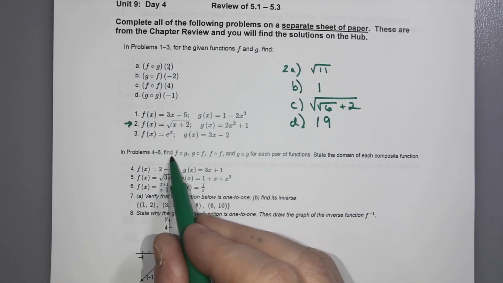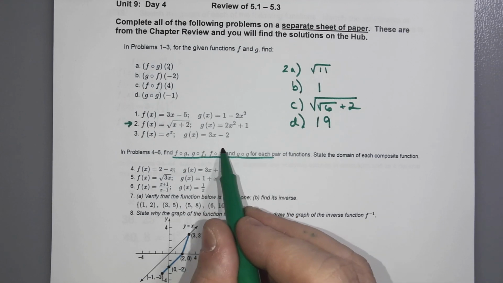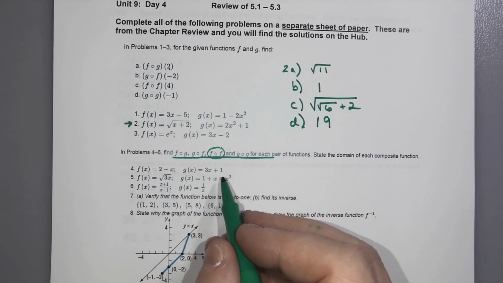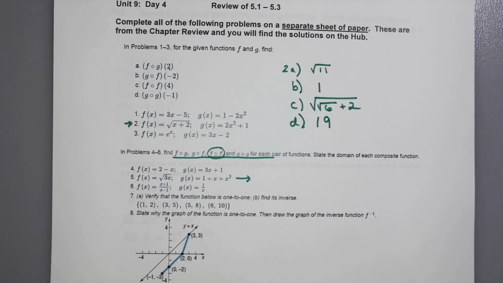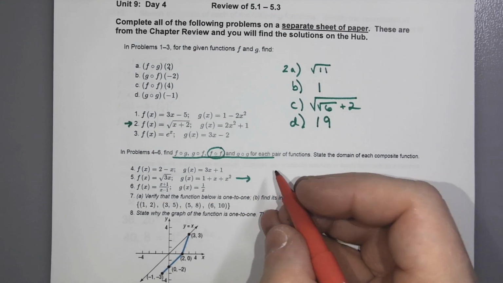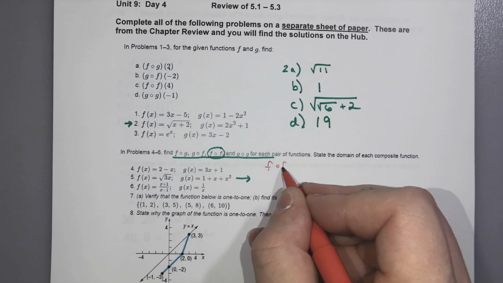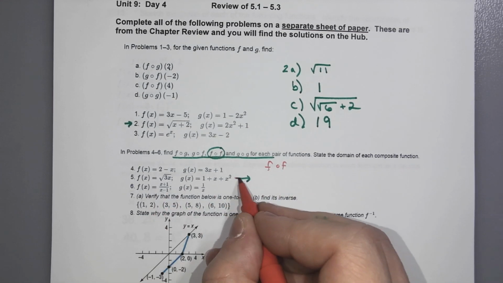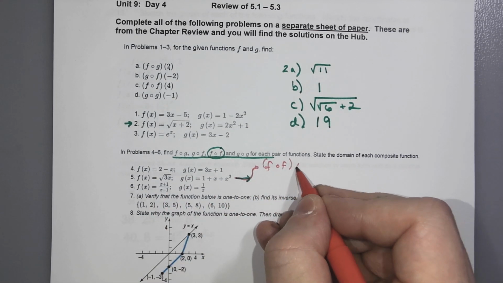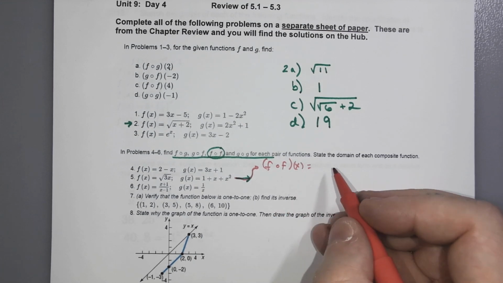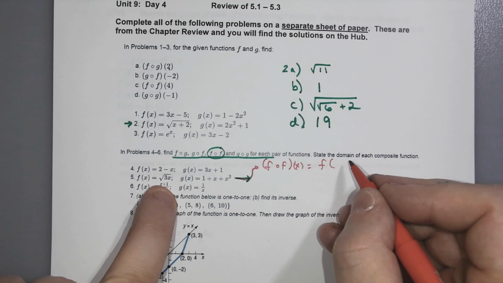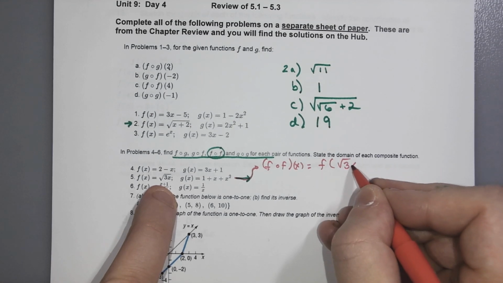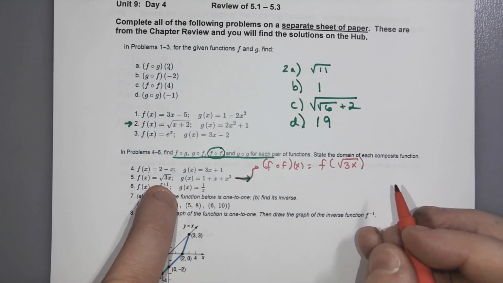Next, let's do f composed with f on problem number 5. All of these will be effectively the same. What is f of f on number 5? f of x would mean to do f of x, which is radical 3x.